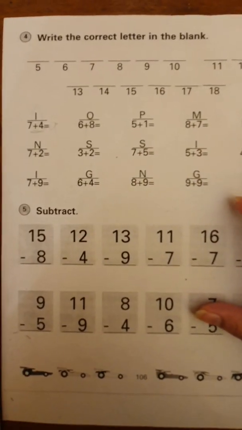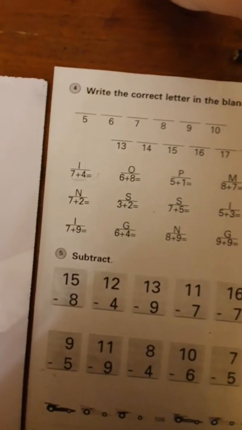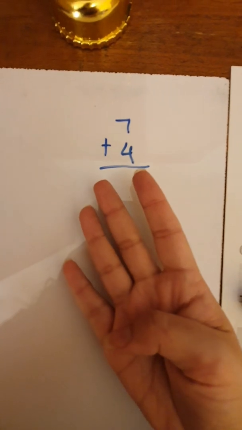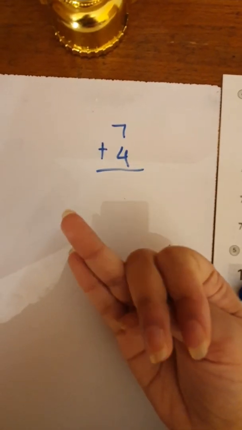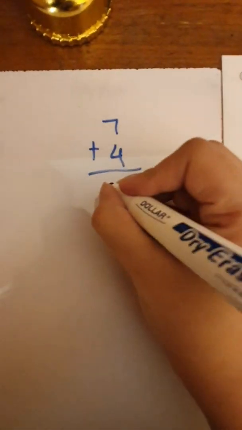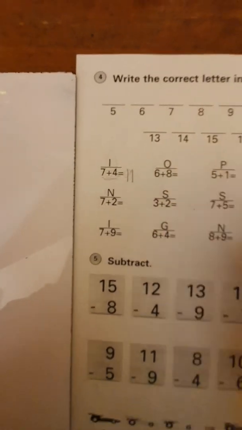Okay, so for instance the first one is 7 plus 4, so we're gonna make a sum of it. It'll be 7 plus 4. Now 7 is in our mind and we're gonna take 4 fingers out. Okay, and we're going to count after 7. So it's 8, 9, 10 and 11. So our answer is 11.